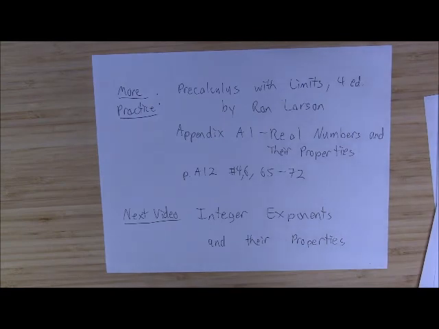For more practice in working with real numbers, be sure to look at page A12 of the textbook. And in our next video, we'll be moving sections and talking about integer exponents and their properties.